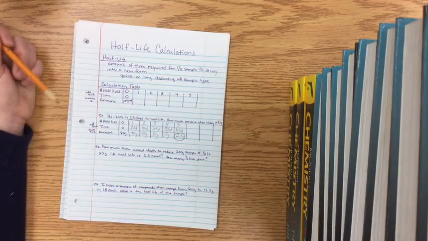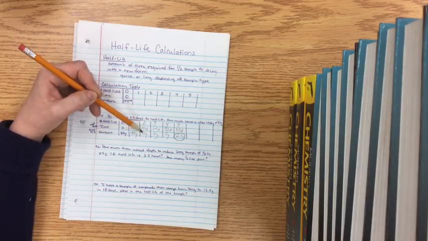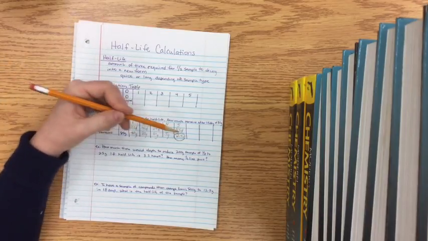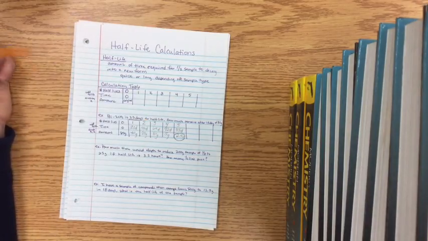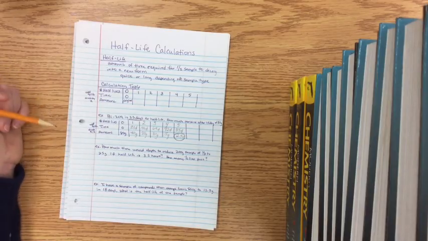For my amount, I divided it by 2. So I started with 80. After the first half-life, I'd be down to 40, then 20, 10, 5, and finally 2.5. So after 115 days, I'd have 2.5 grams remaining. And that's how I use the calculation table. So let's fill in my next example.